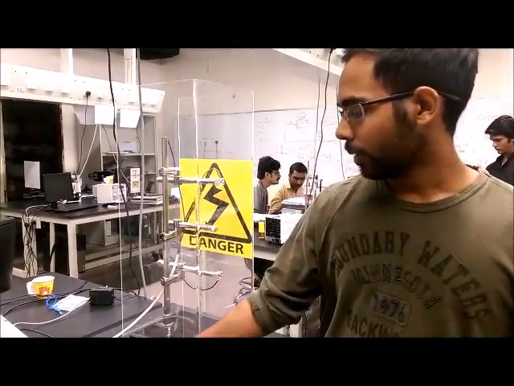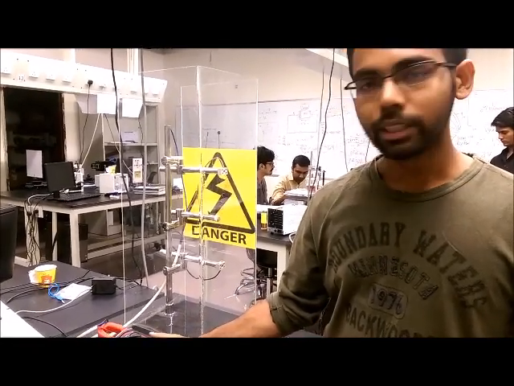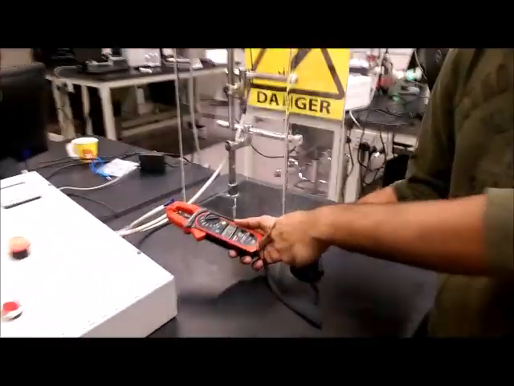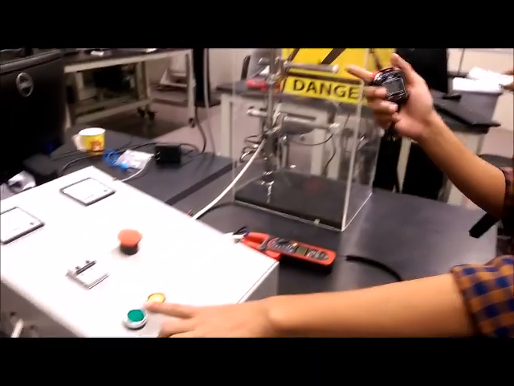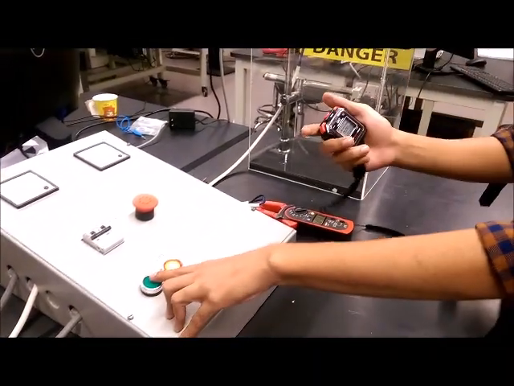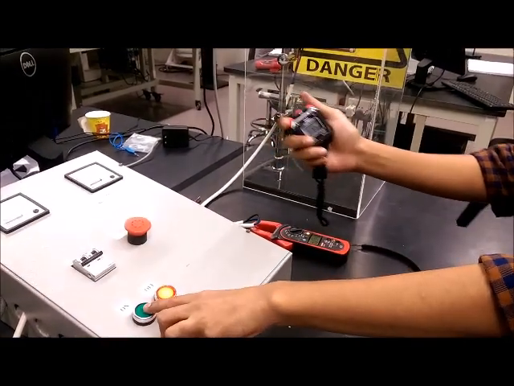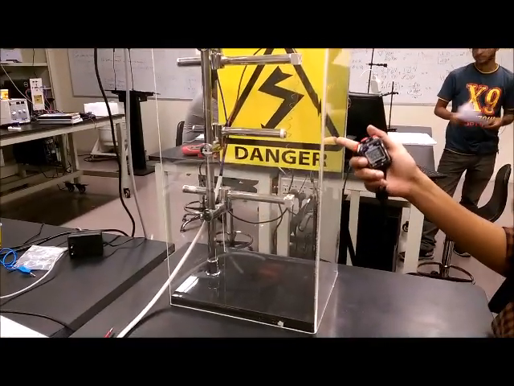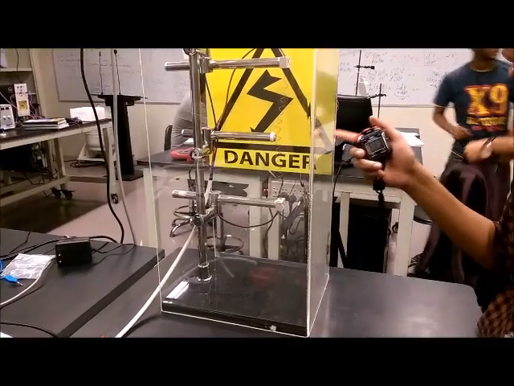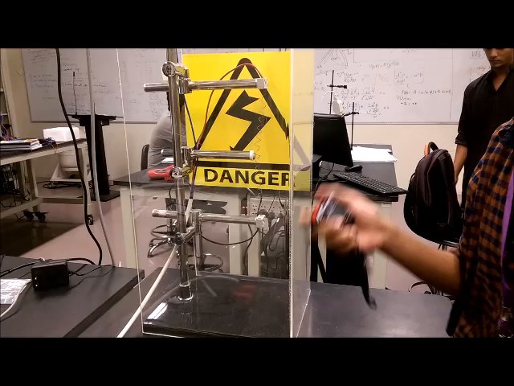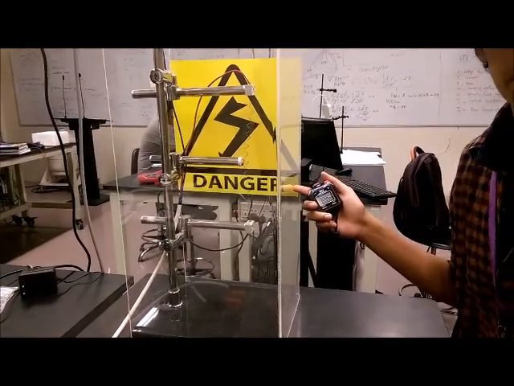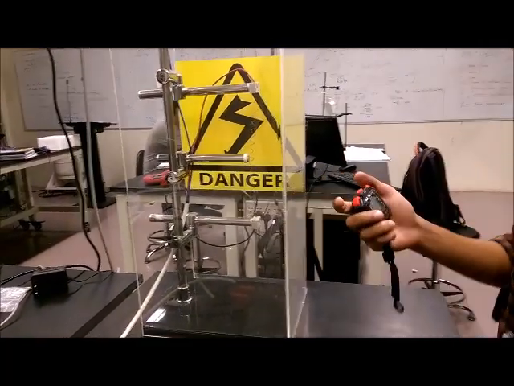And also, in the meanwhile, while we are noting the time, we also have to check the current on this clamp meter that's being supplied through the wire. Start our power. We're going to supply the voltage, and as soon as I press this, I'm going to start my stopwatch. After I've started my stopwatch, I'm going to look at this and see when it detaches. As soon as it detaches, I'm going to stop my stopwatch, because at that time the Curie temperature has been reached. So we're going to start now.